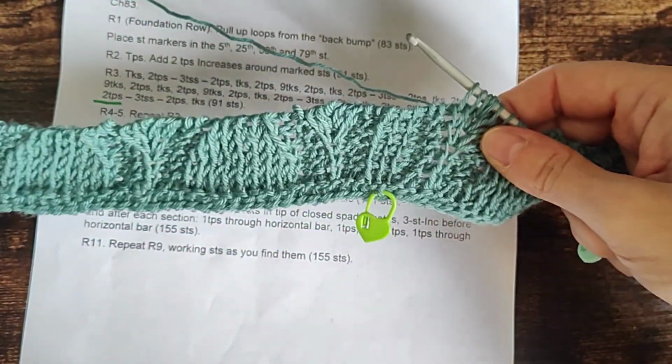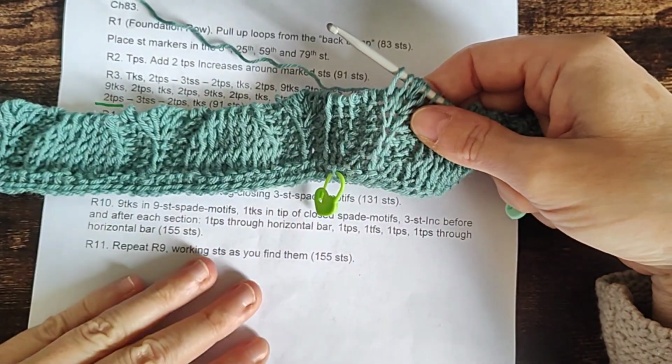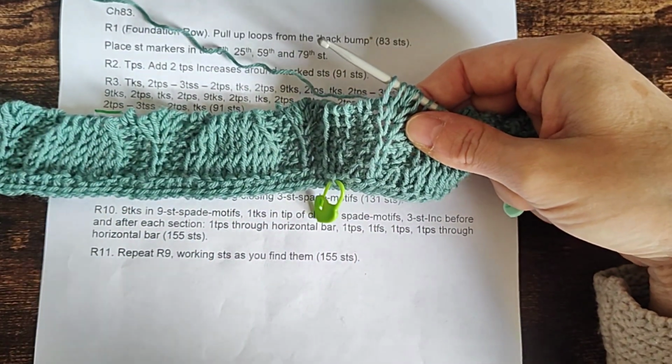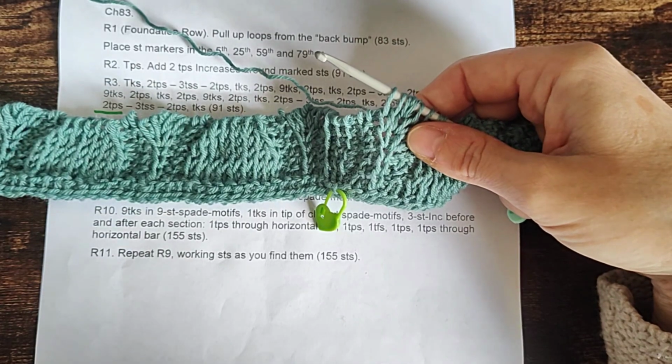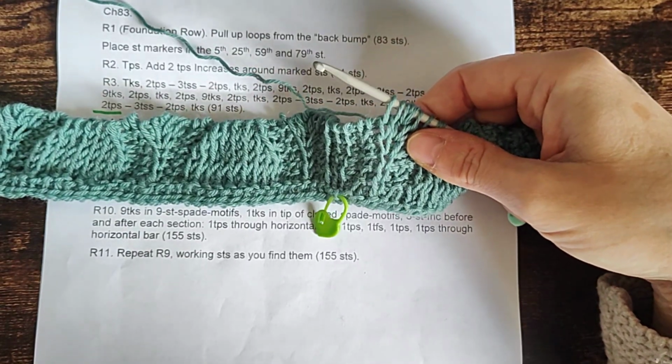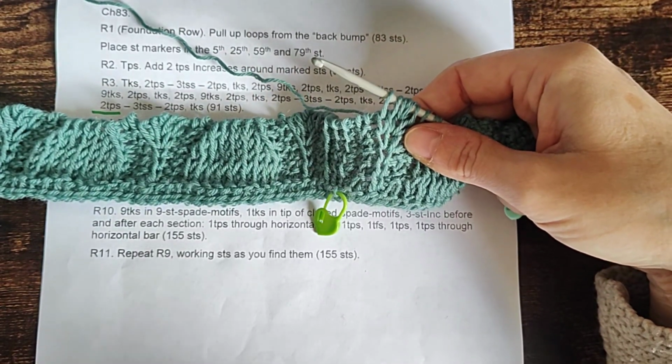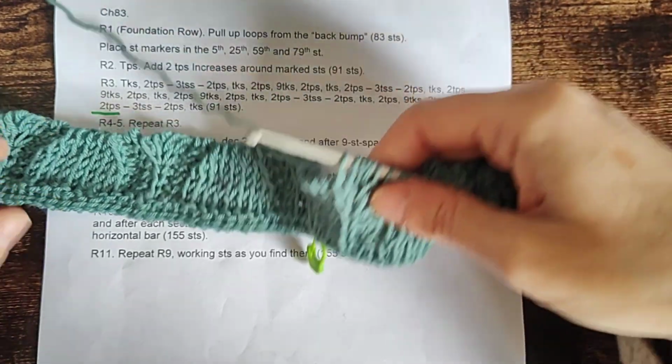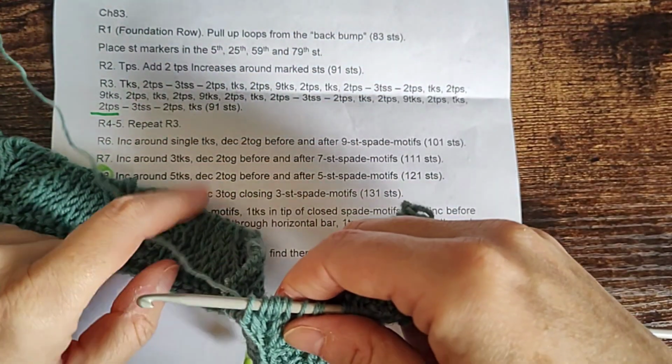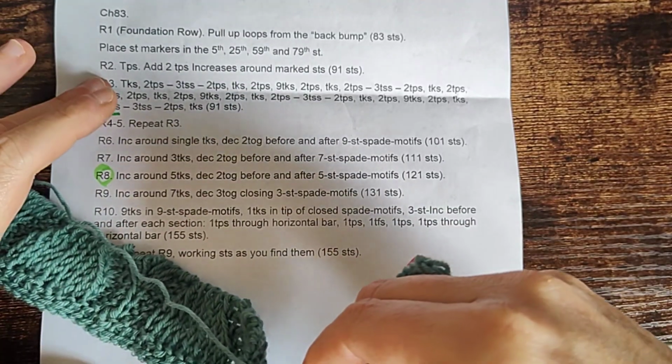This is how we will proceed with constant increasing and decreasing as you have learned so far, and then we will make a standard return pass.